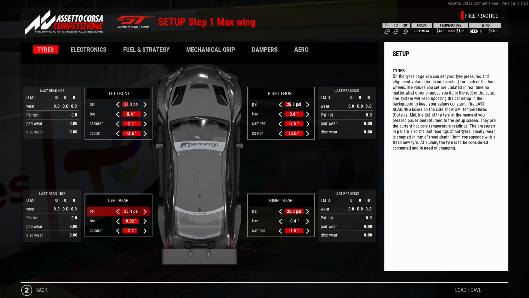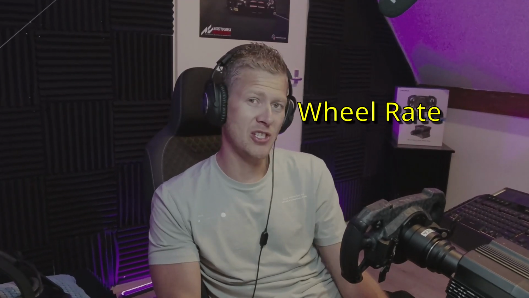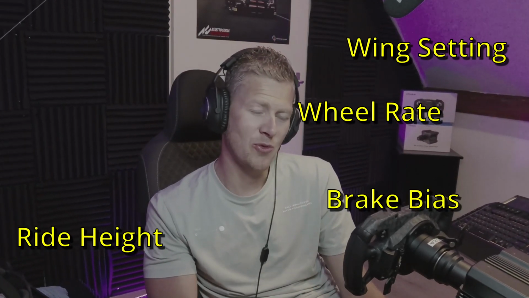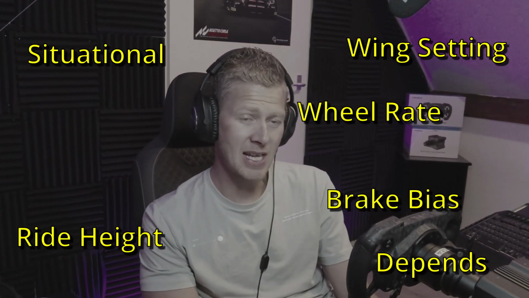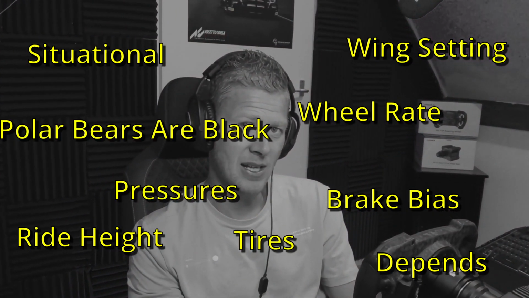Car setups are super complicated when you're starting out with sim racing. All the different parameters constantly affect each other. So you could ask yourself this: should I change the wheel rate? Should I change ride height? Should I change brake wing settings? But it depends on this, yes, and that. And then people say it depends on tire pressure, camber values, you name it. And because of that, you get overwhelmed.